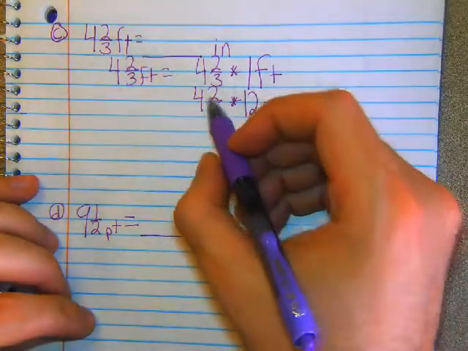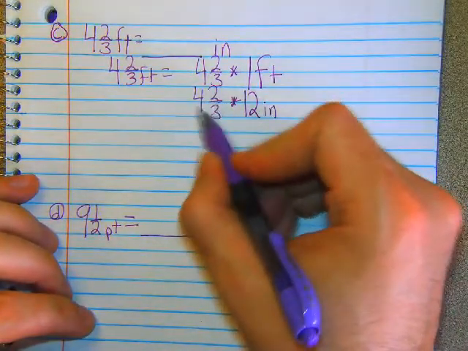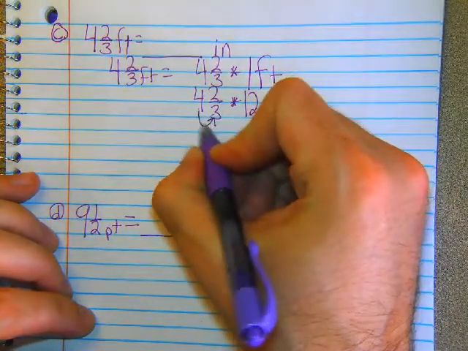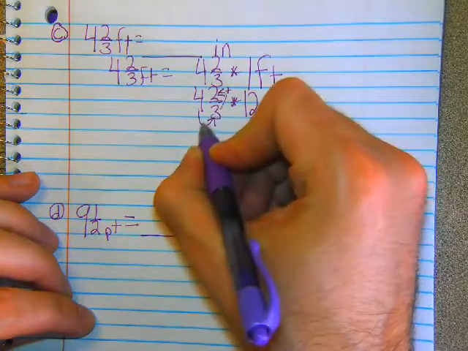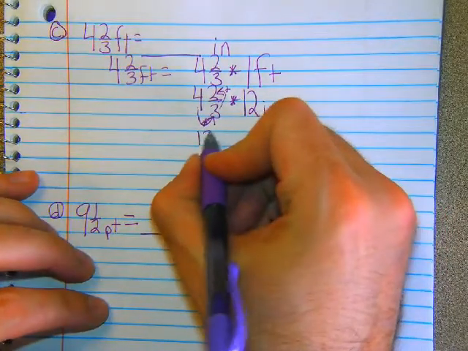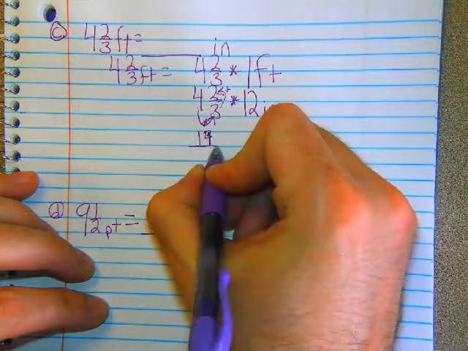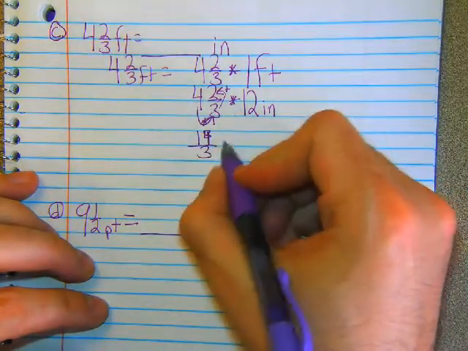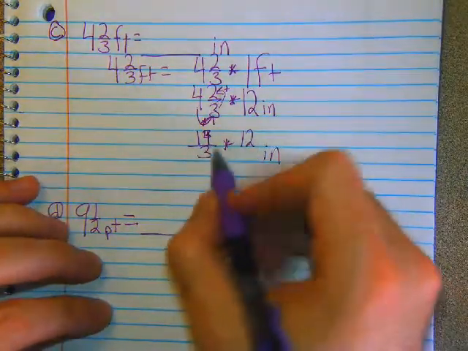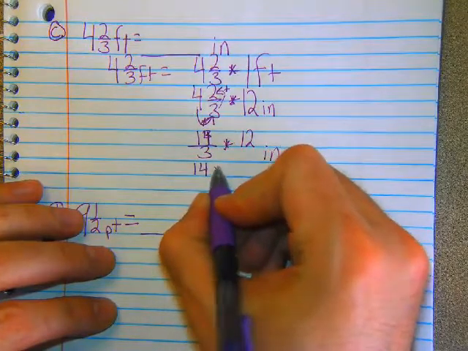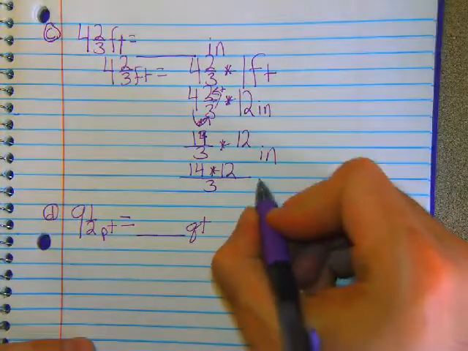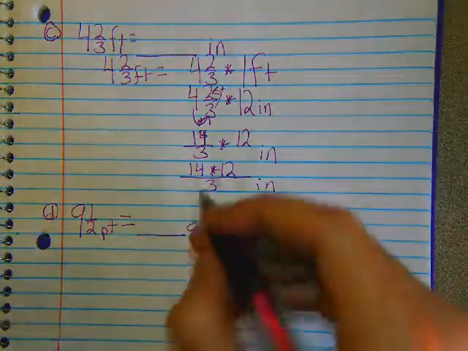And the next thing I need to do is convert my mixed number into an improper fraction by multiplying. I'm going to multiply 4 times 3, and then I'm going to add my numerator. So 4 times 3 is 12, 13, and that should be 14 over 3. And we're going to continue multiplying our 12 inches. So now the other way I can write this is going to look like 14 times 12, all of that over 3. And this is inches, and what this is going to allow me to do is to cross multiply.